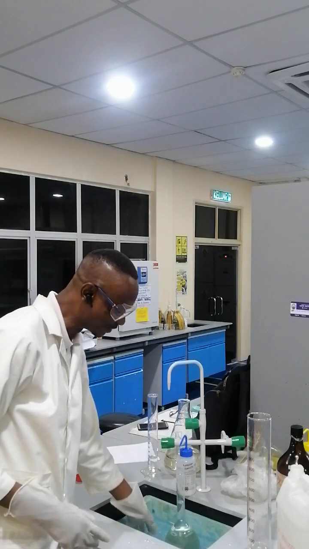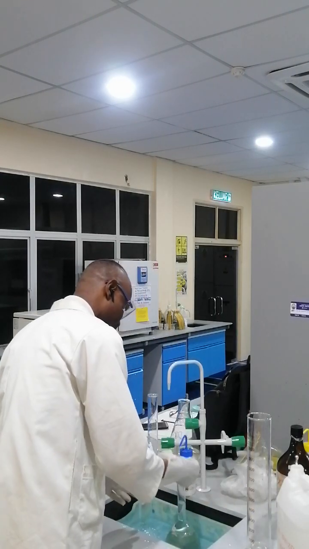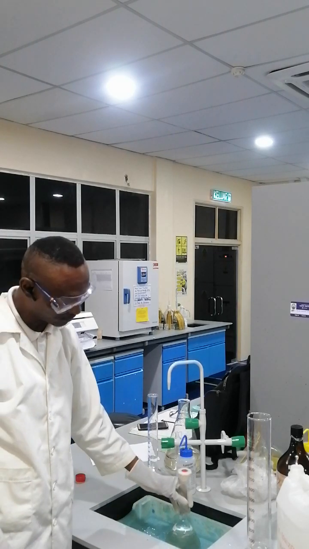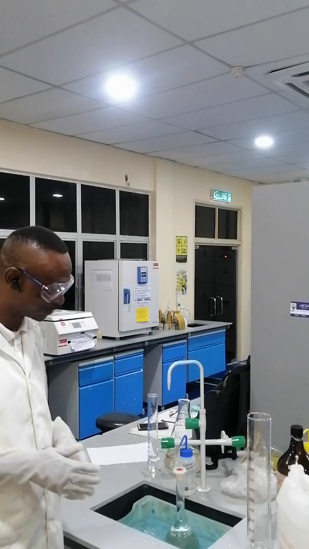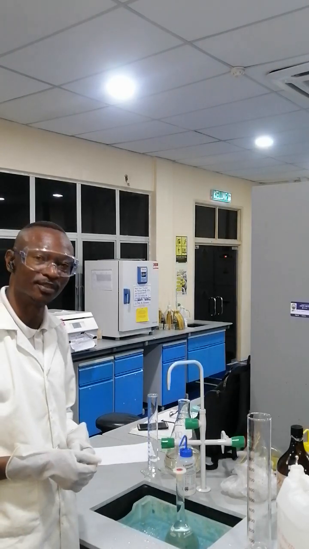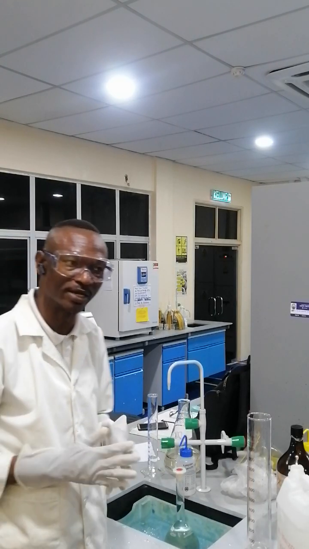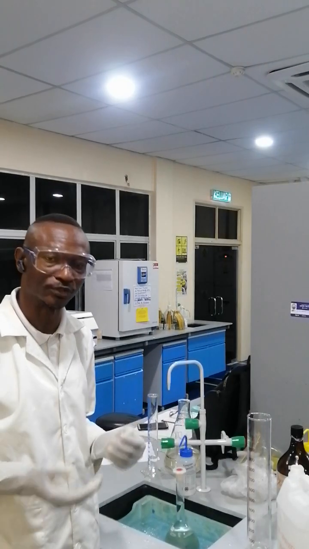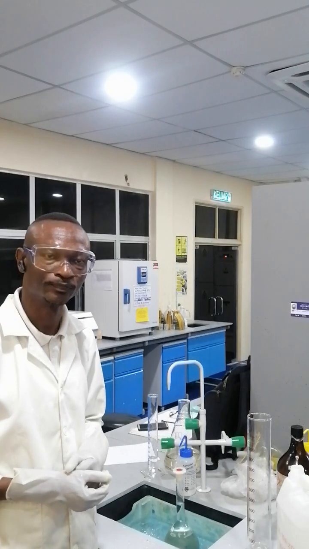Having done this, you allow it to cool down, then later you can also shake to make it homogeneous. This is a typical example of how you dilute your stock solution into a required concentration.